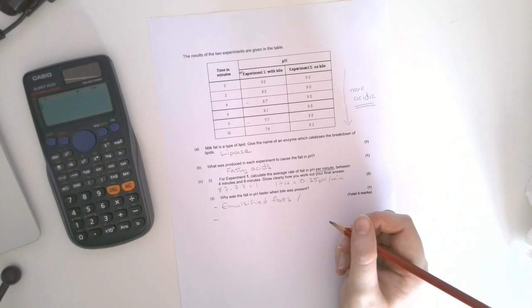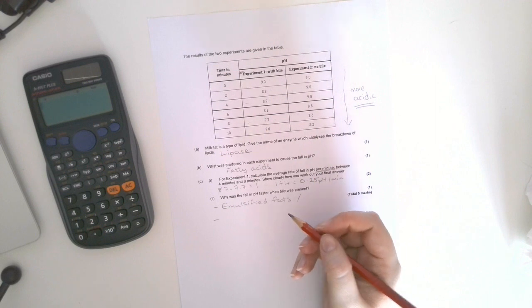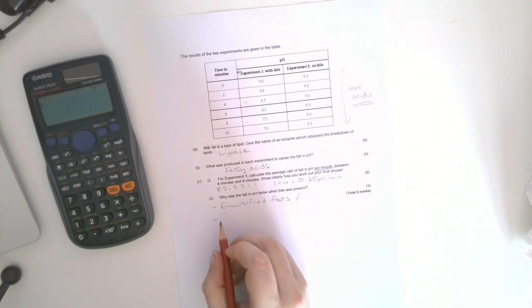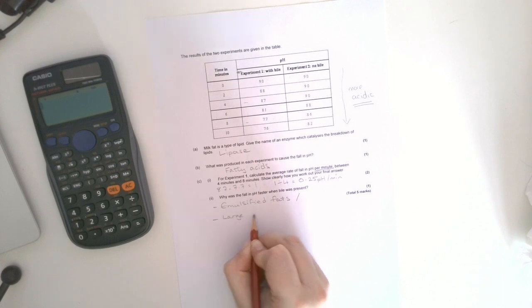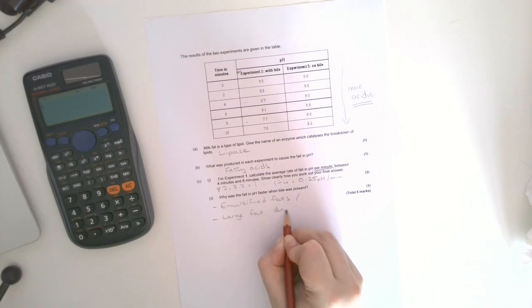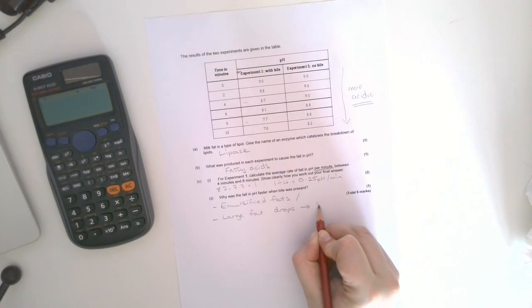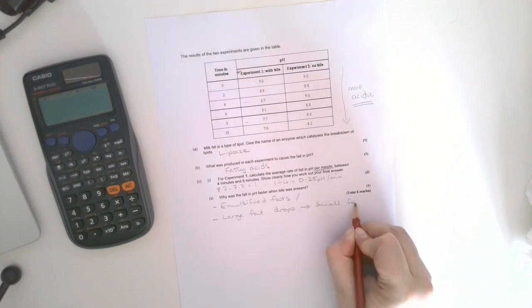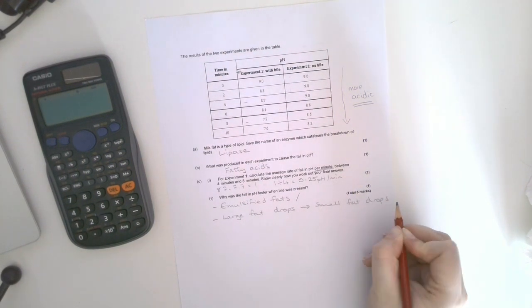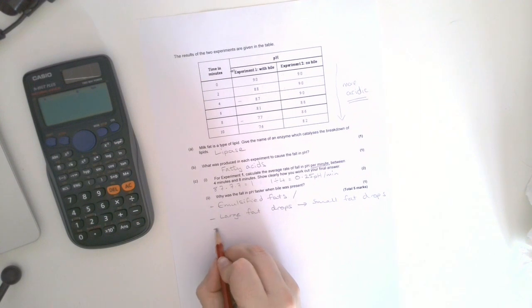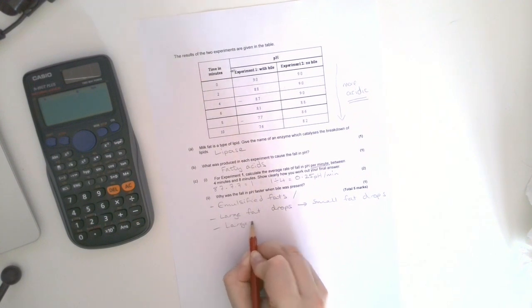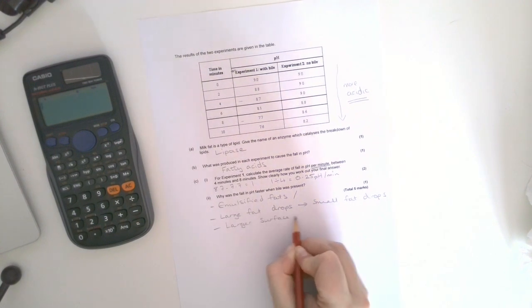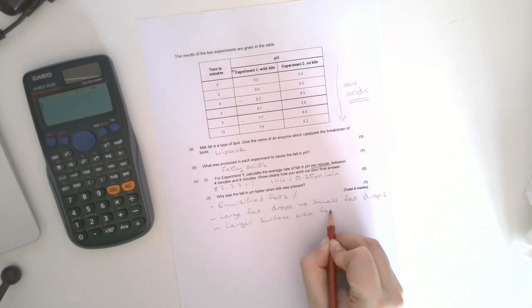If you can't remember the word emulsify, you can give an explanation of what that means. What emulsify means is that it takes large fat drops and breaks them down to small fat drops, or it gives a larger surface area for the breakdown.